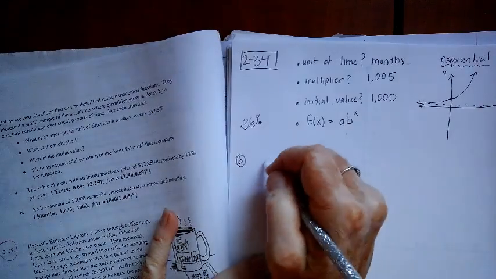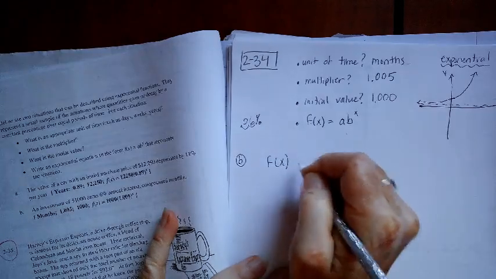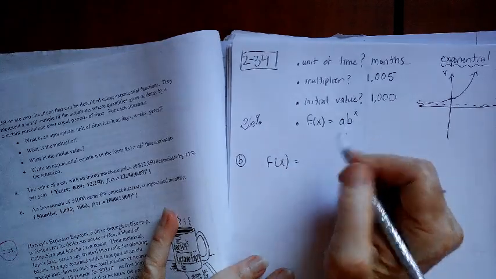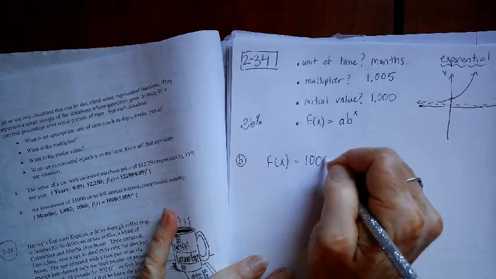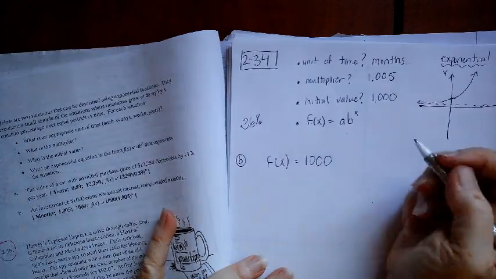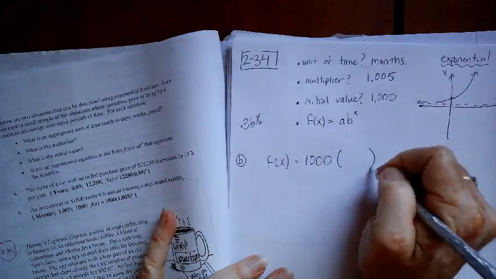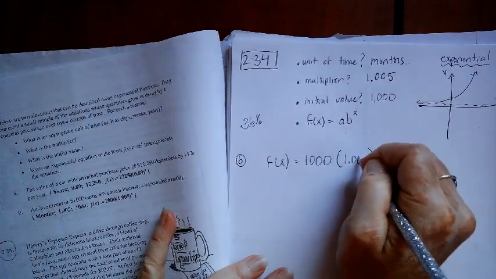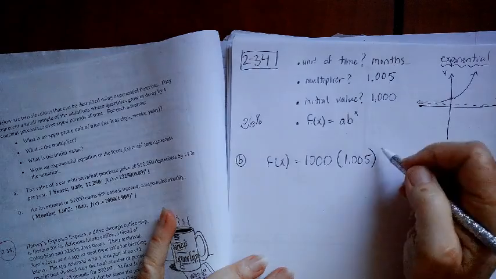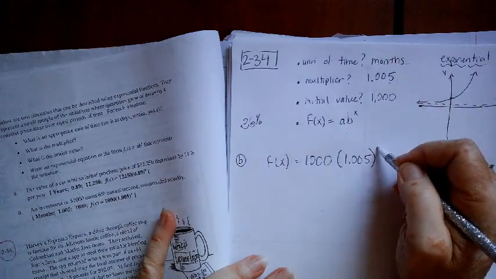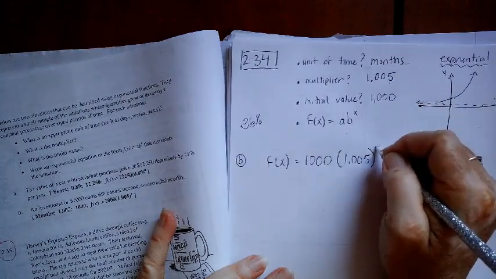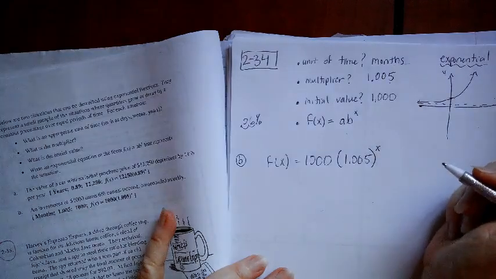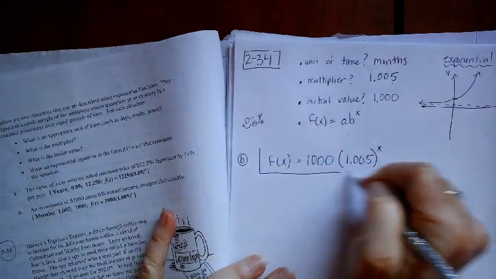So let's see. Let's go f of x, and then we know a is the initial, and then b is our multiplier. And then this one is going to be x. Okay, so this is what they are looking for.